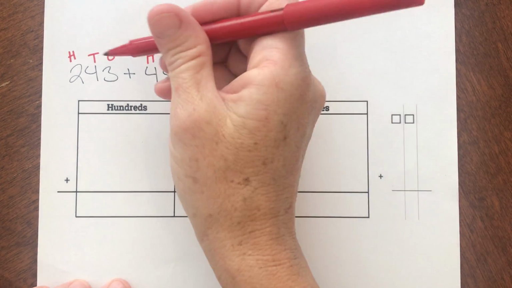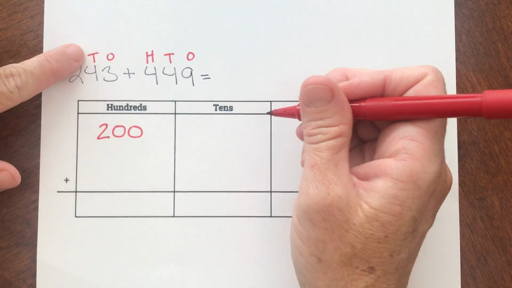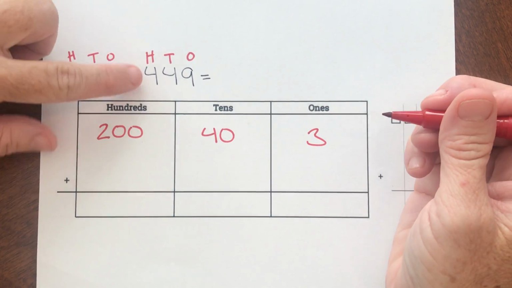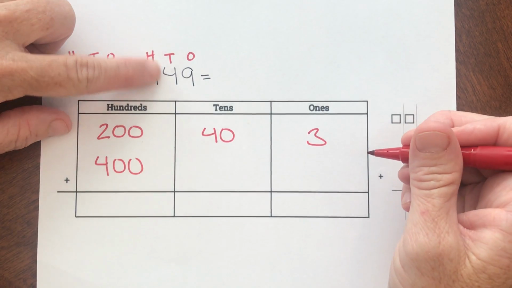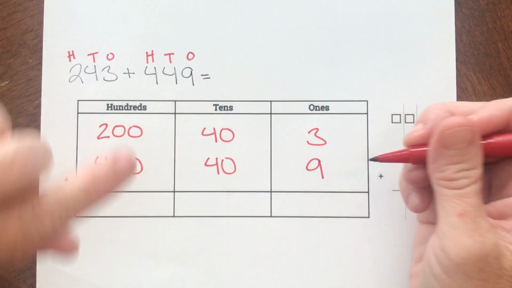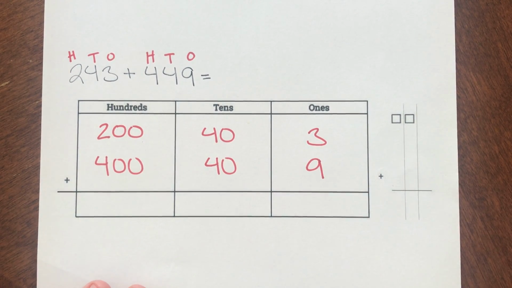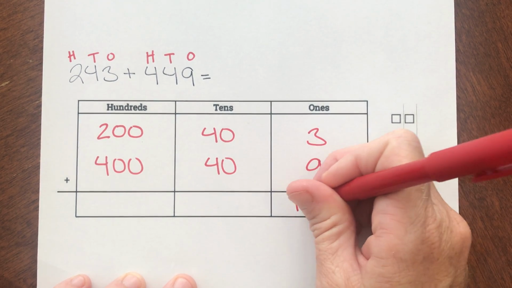Okay, so I have 2 hundreds. I have 4 tens, which is 40, and I have 3 ones. Here I have 4 hundreds, which is 400, 4 tens, which is 40, and 9 ones. Okay, so step 1 was I put them in expanded form. Now I'm going to start to add, and I always start in my ones column. I always start in my ones column. So I have 3 plus 9 is 12.